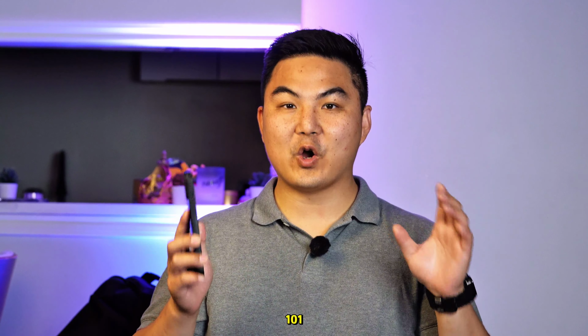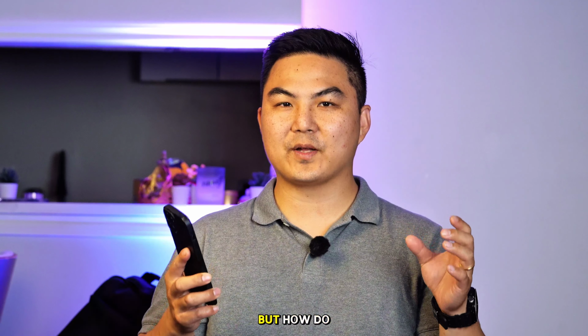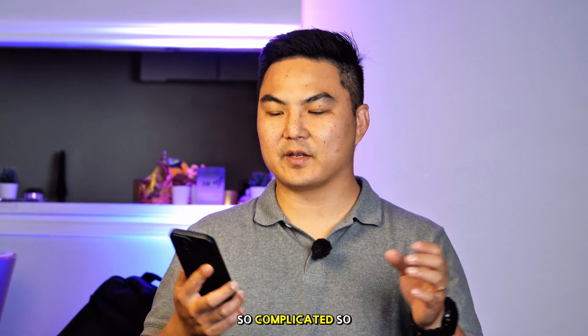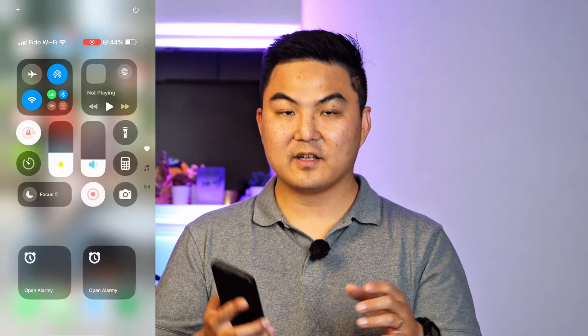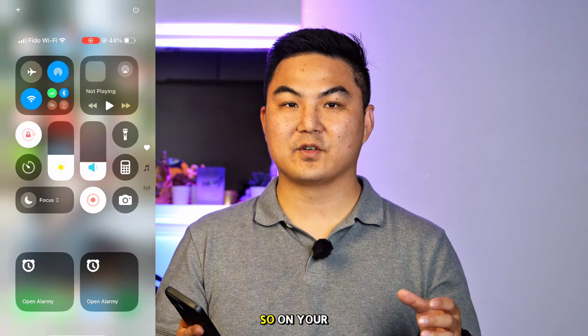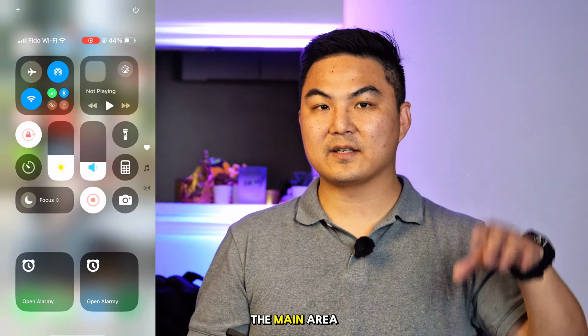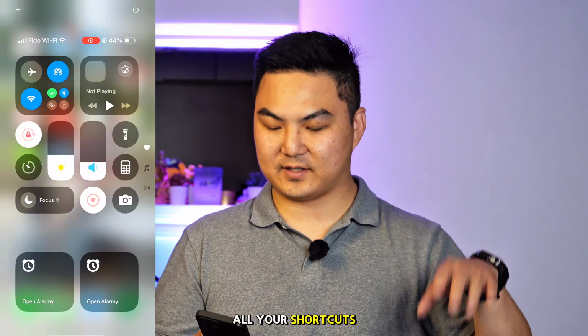We're going to talk about Control Panel 101. So here I'm going to give you some really helpful tips. When you look at your phone, I want to do so many things with my phone, but how do I do it? You're making it so complicated. So when you go in here, this is the control panel. This is basically the main home screen. On your computer, it's like the start or like the main area where you see all your shortcuts.